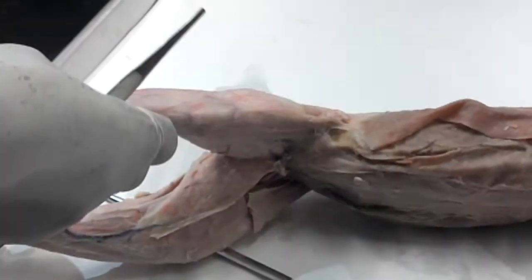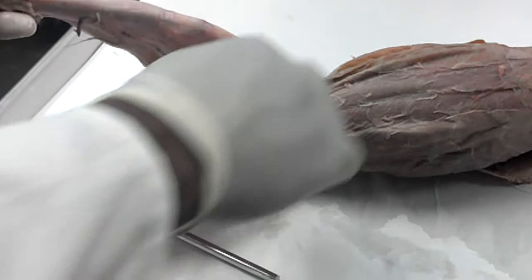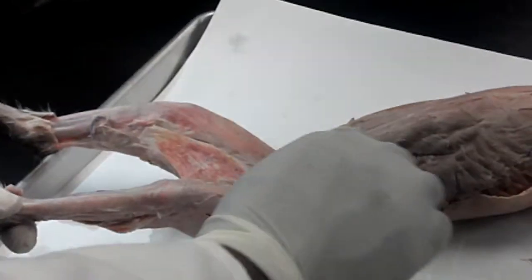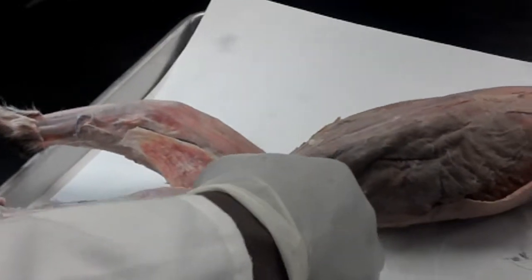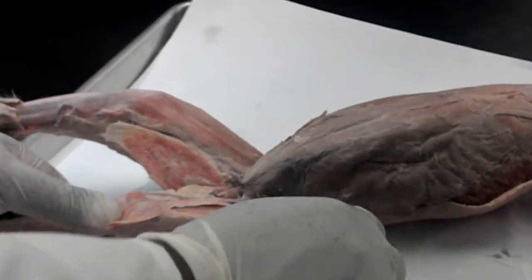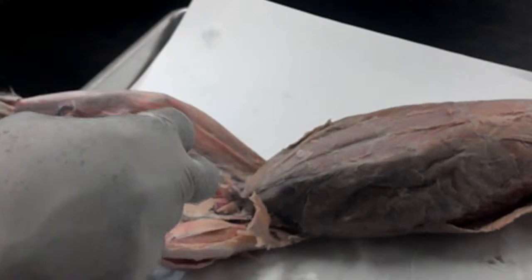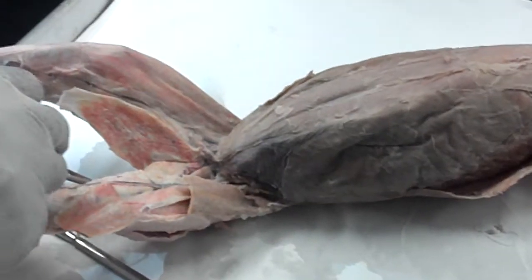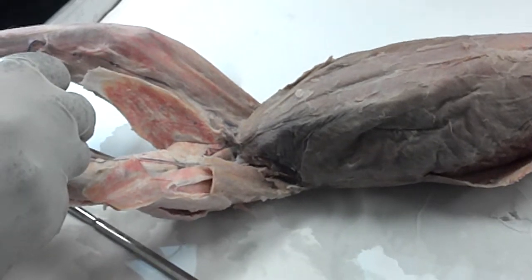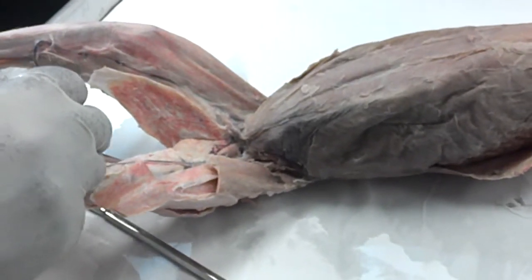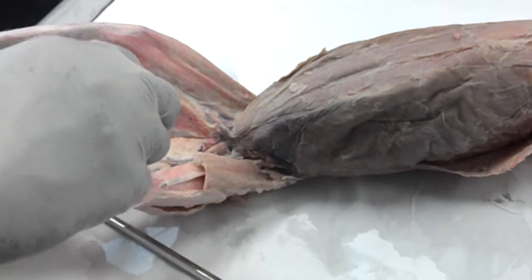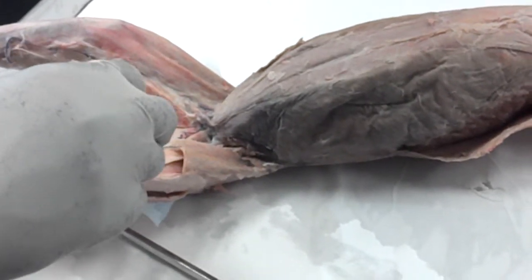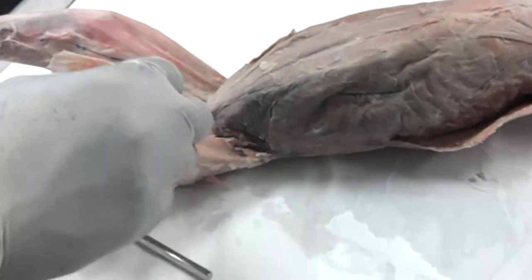Now, we're going to move up a little bit deep. So this one, gracilis reflected, sartorius reflected. We are able to see this part again of the semitendinosus, but we are seeing also this semimembranosus here and adductor femoris.